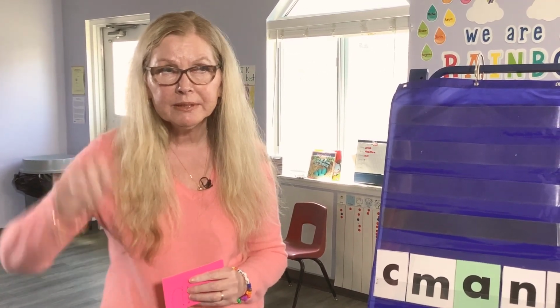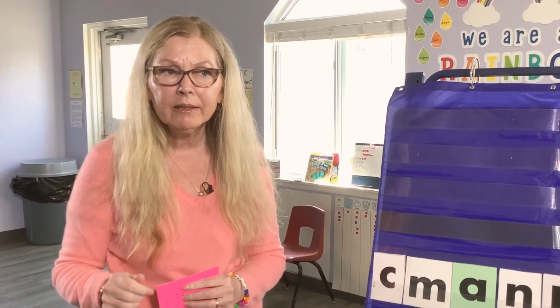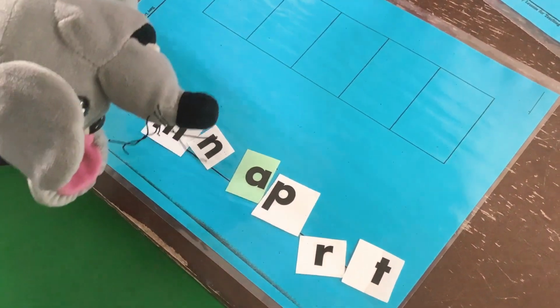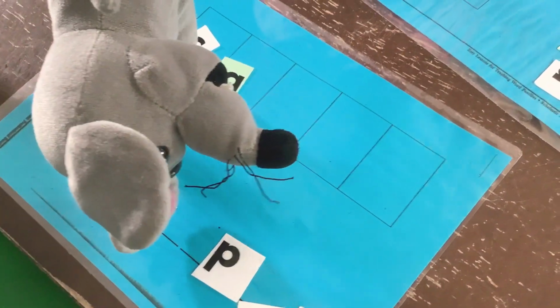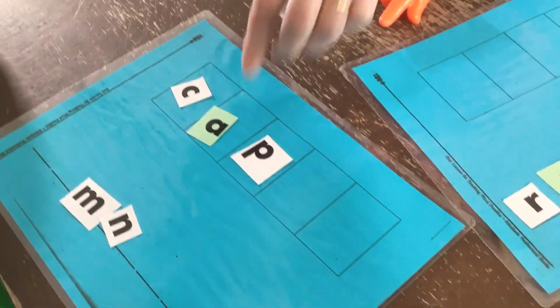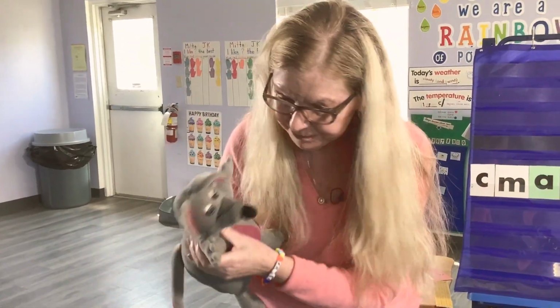A baseball player wears a cap on his head. Now listen very carefully while you build the word. Ka, a, p, cap. Let's watch Inky build the word. Inky, can you build the word cap? Oh yes, I can. Ka, that's right. A, yes. P. Oh, I knew you could do it. Cap. Good job. Okay, that's high 5.